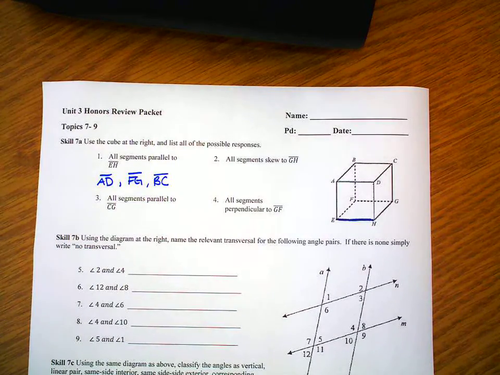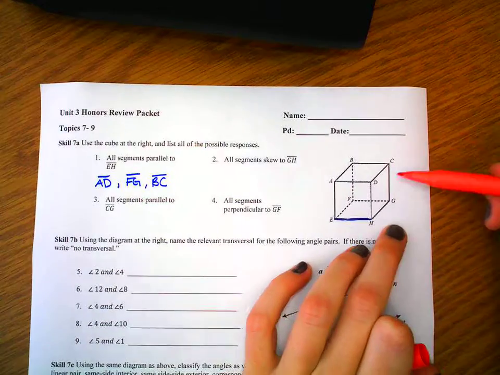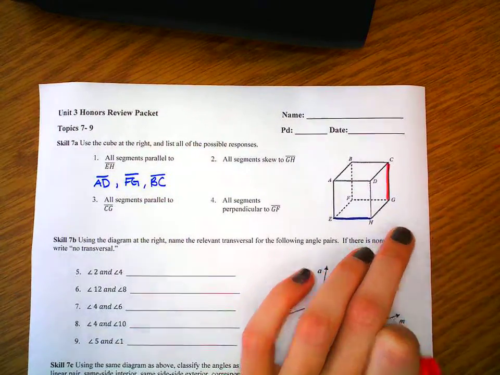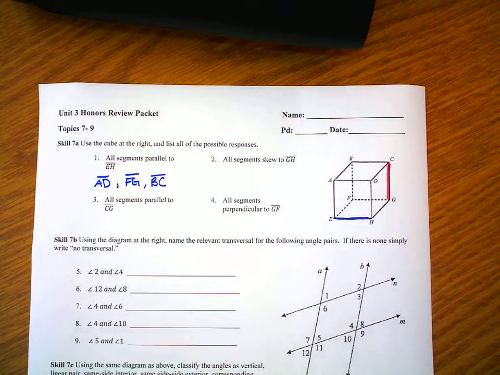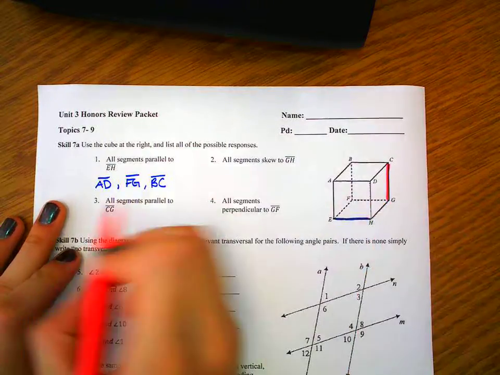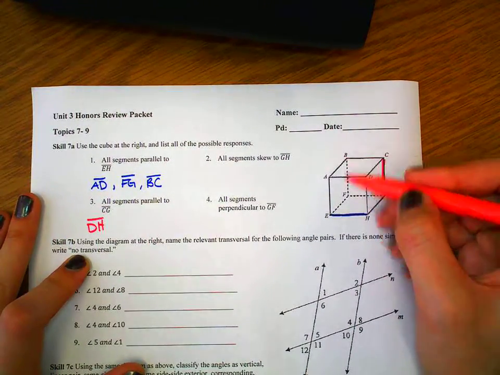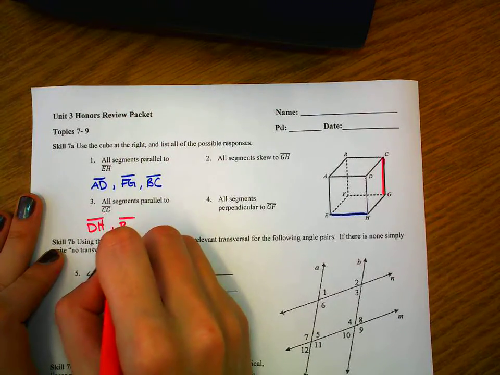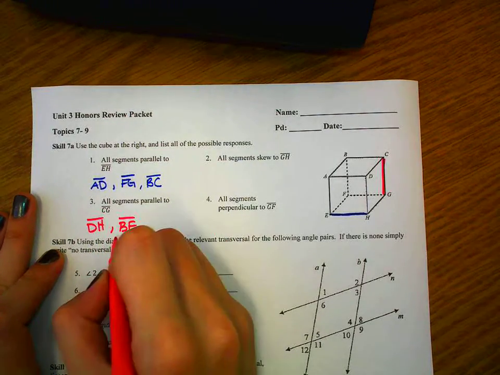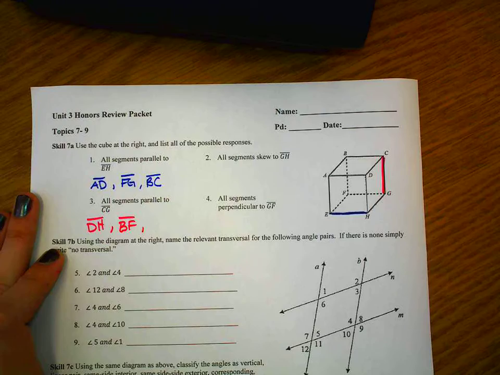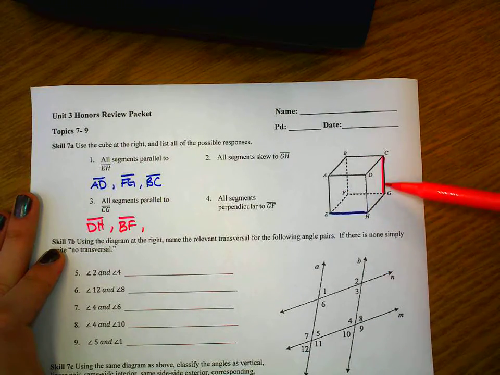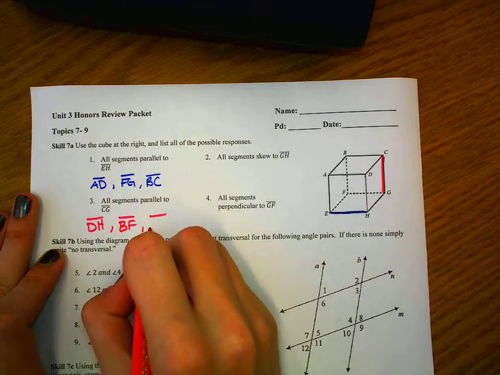So let's do this one in another color so we can differentiate between the two. So looking at CG, all of the segments parallel to CG. Right off the bat, we see that segment DH is parallel and segment BF is parallel. And just like with number 1, we have a segment that does not quite look like it's parallel, but if I put a plane through it, I could see that they are coplanar, and this one is segment AE.